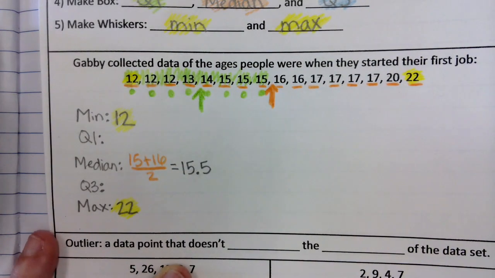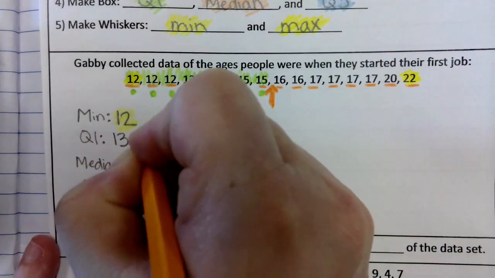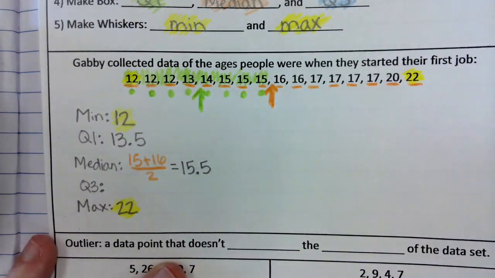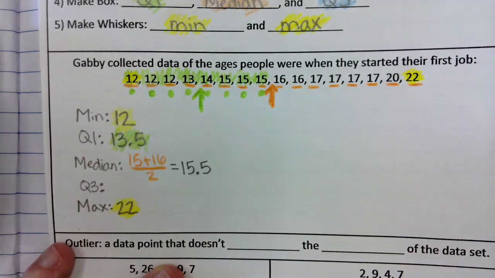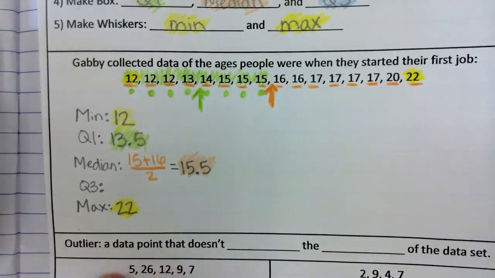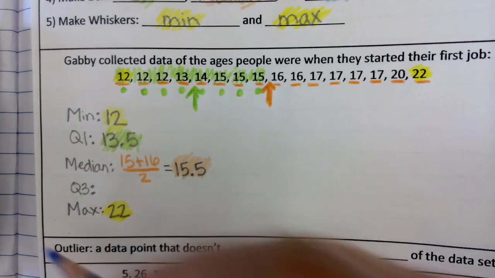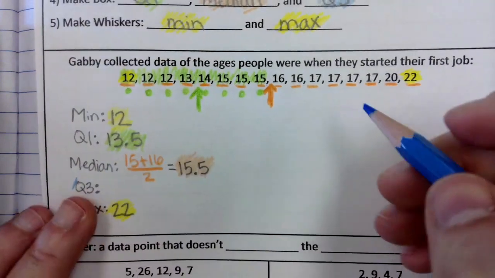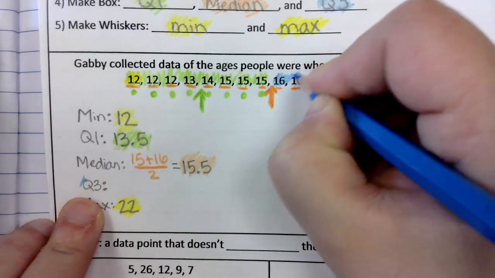All right, last one for this one is quartile 3. So quartile 3, we're looking at above that median, above the 15.5. So we start at the 16, and we work our way above that. Again, we're going to work our way towards that middle.